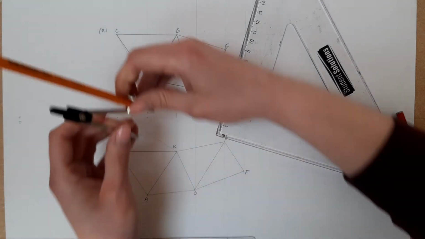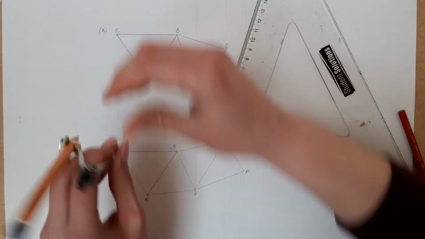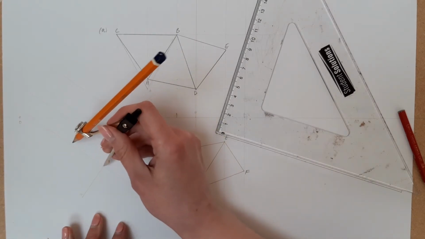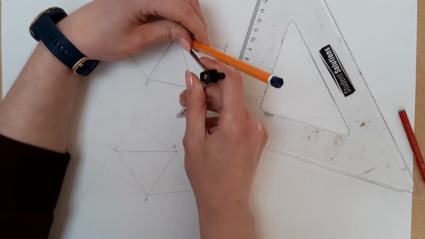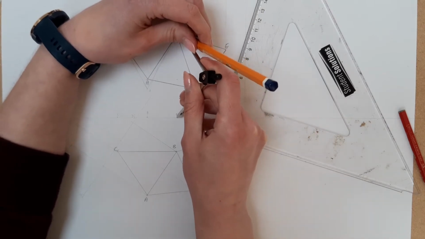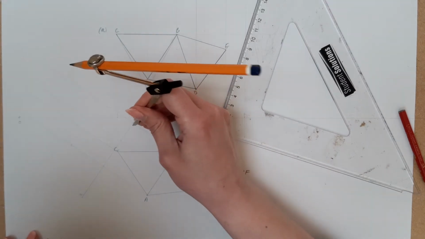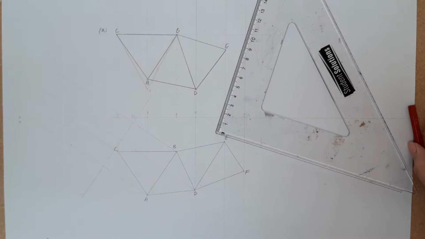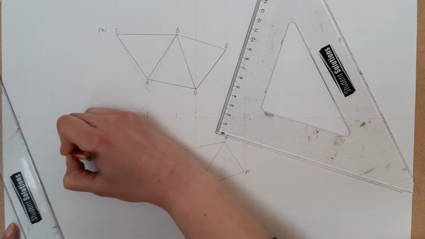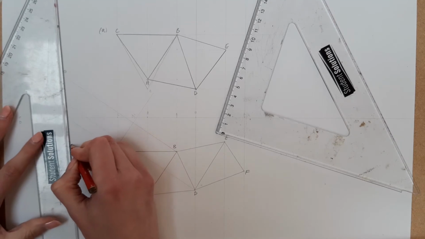For A and B, first of all, A was 40 high, so you take the 40 from your elevation, transfer it into your auxiliary, and take the distance for B, which was 85, I think. The first thing I'm going to do is draw that line AB in heavy, because that's what I've been looking for in this part of the question, the true length of the line of intersection.